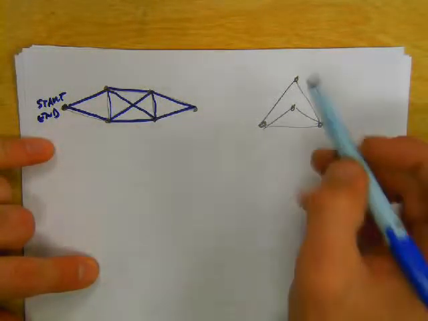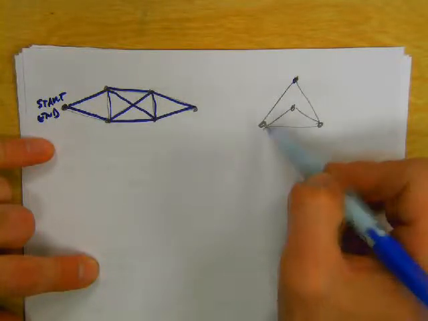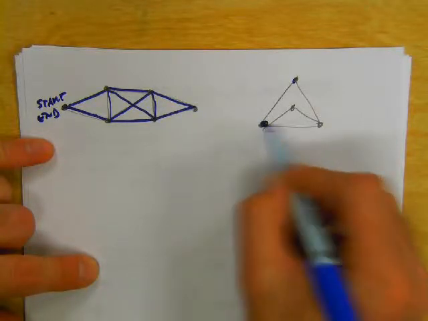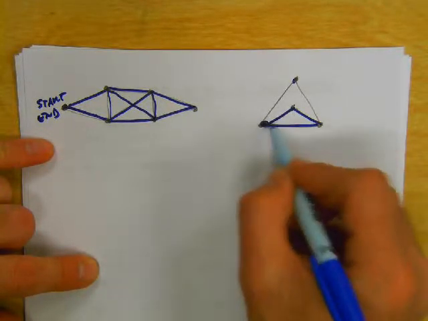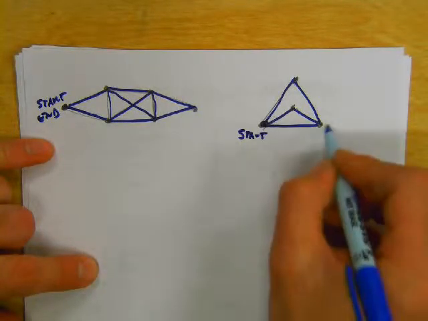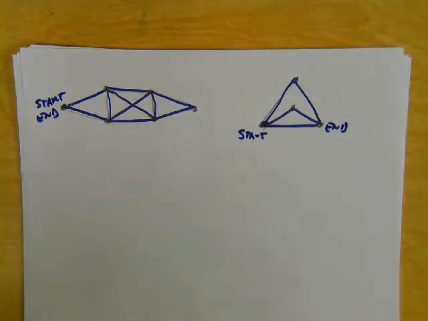I'm going to choose to start up here. Let's see. Maybe I'll start right here. Okay, here we go. I'm going to go across here, here, here, and here. Now in this case, I started here and I ended there, but I was able to do it without traversing any edge more than once and without lifting my pencil.